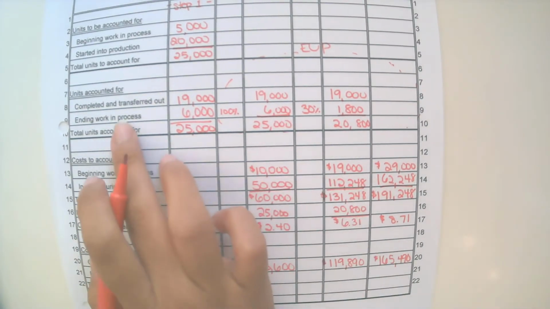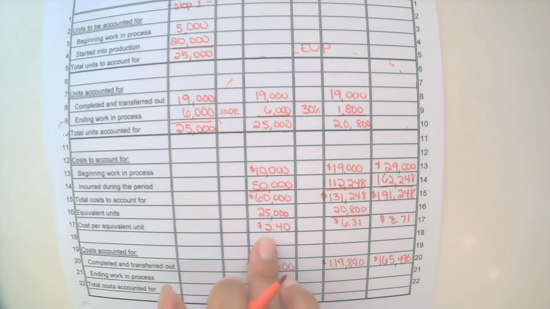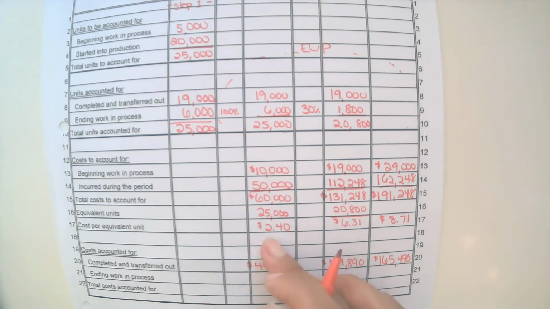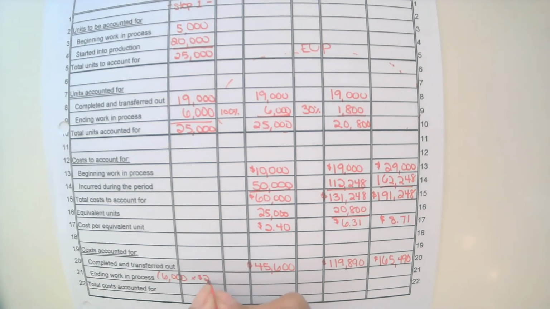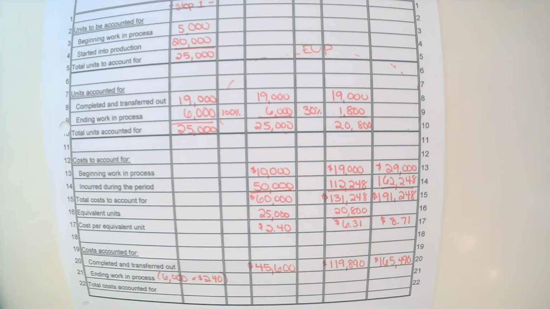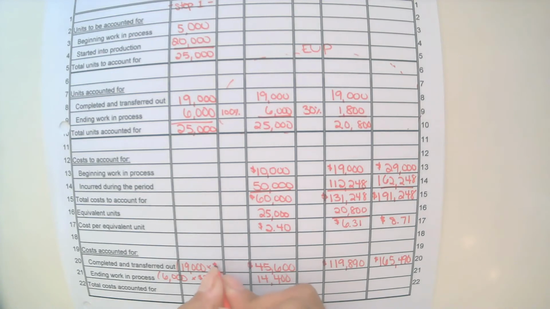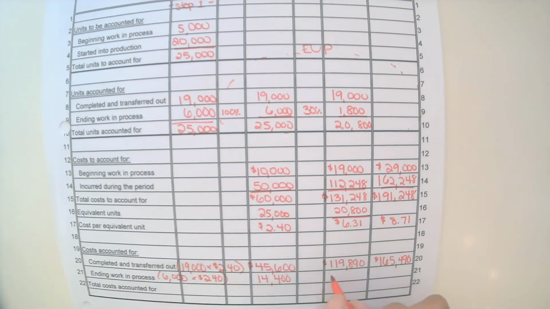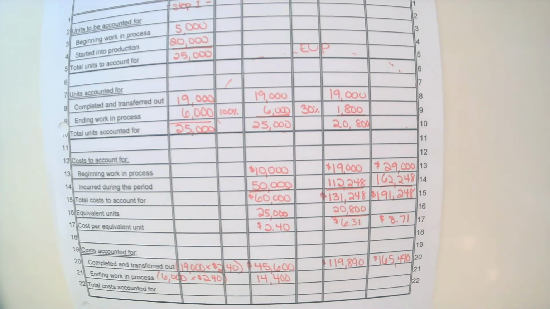Now ending work in process. Ending work in process. 6,000 times your cost per material. So 6,000 times 2.4. You can write it here if you want. I'm still trying to figure out the best way to show it. 6 times 2.4. 14,400. If you wanted to show your work for this one, above it was 19,000 times 2.4. I just struggle with having enough room to then show the work for this column is my trouble.